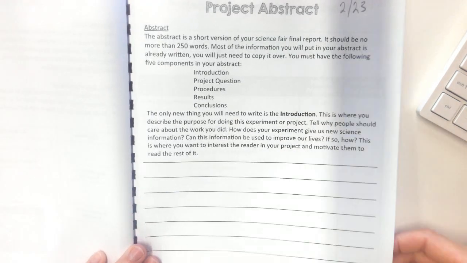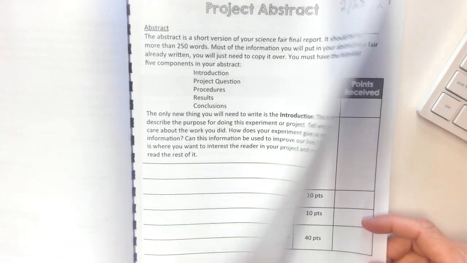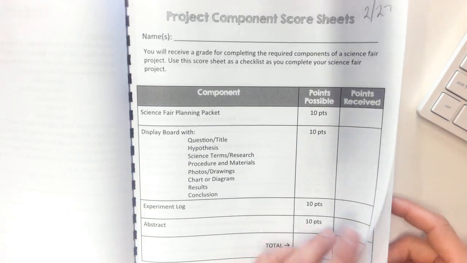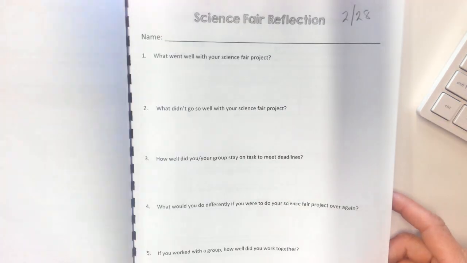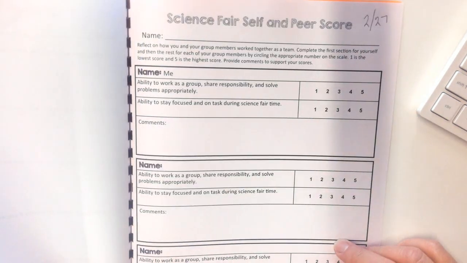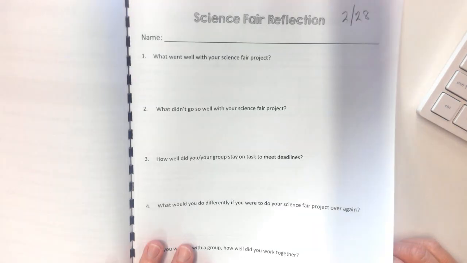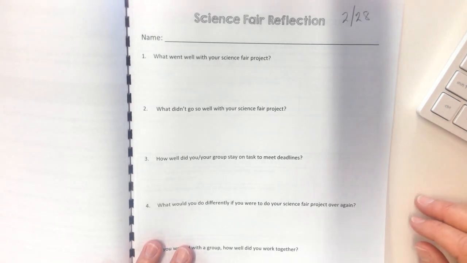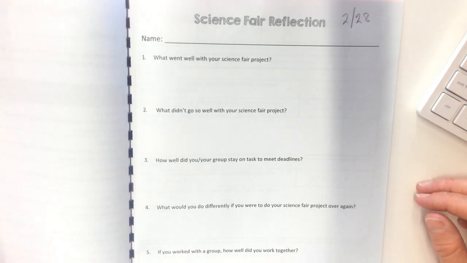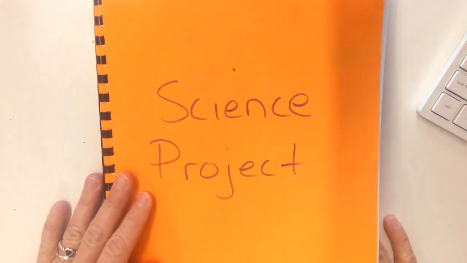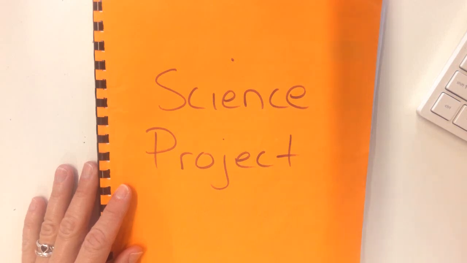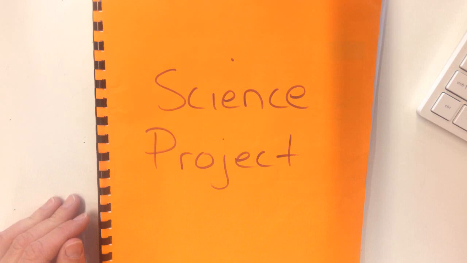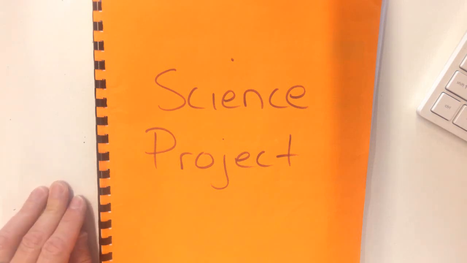This is the abstract, your summary, if you will. And this is the score sheet. You are going to score it, and you are going to have some teachers score it, some visitors are going to come in and score it, and over here you're going to have some peers, some other classmates score it. And then your final reflection will be at the conclusion, what you liked about it, what you didn't like, what you would do differently, what you thought of the deadline, so on and so forth. So that is the overview of the science project. You need to make sure that all of your due dates have been met up until this point, and start preparing to conduct your experiment.